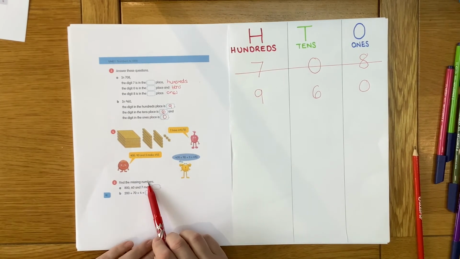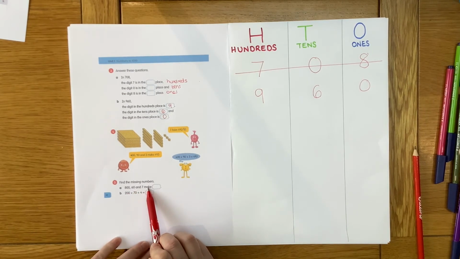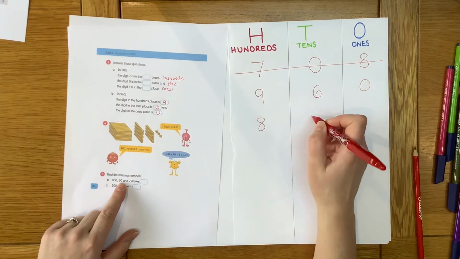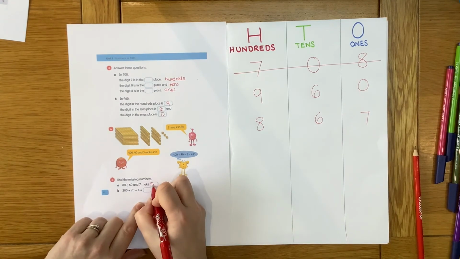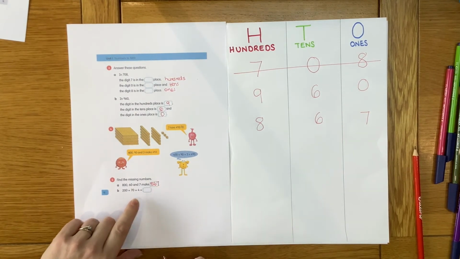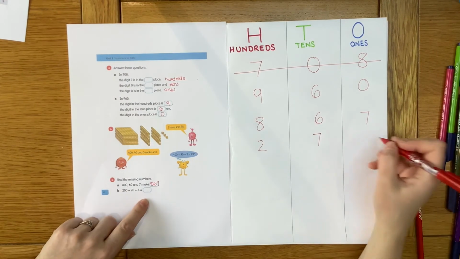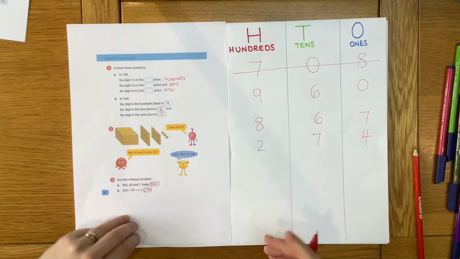Okay, find the missing numbers then. 860 and 7 make, well, that's 8 hundreds, 60 is 6 tens, and 7 is 7 ones, so they make 867. And 270, which is 7 tens, and 4 make 274.